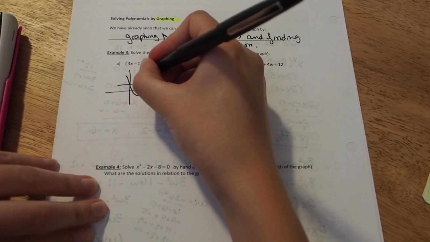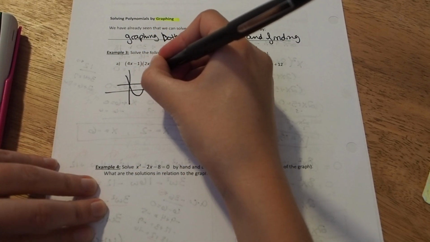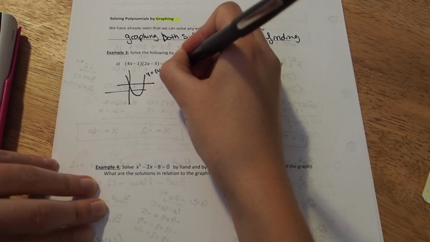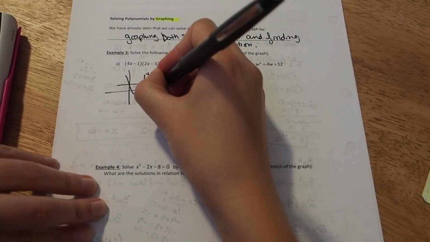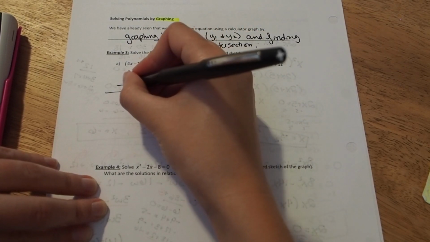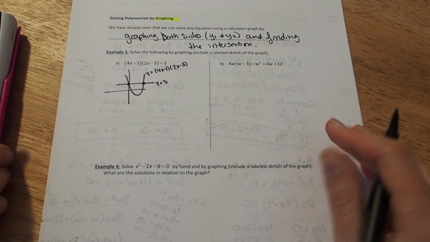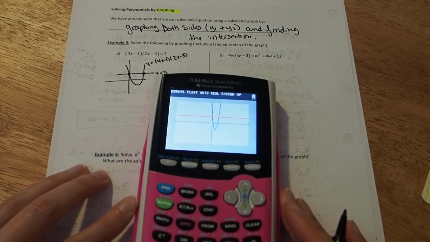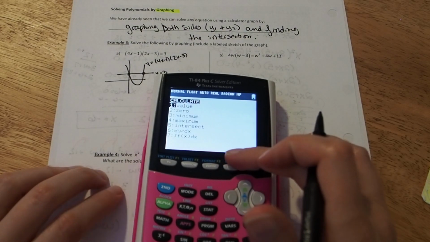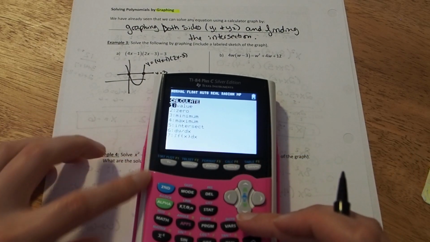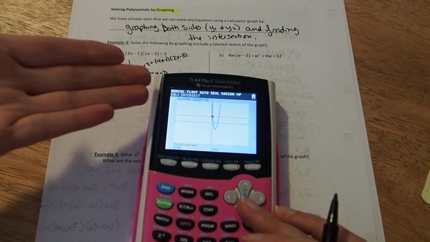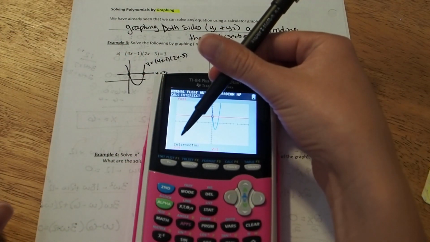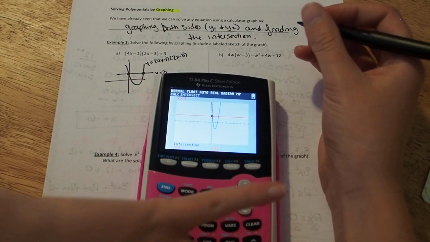And a labeled sketch. The curved equation is y equals 4x minus 1 times 2x minus 3. The straight equation is y equals 3. And what I want to find are these two intersection points. So going back to my calculator screen, to find the intersection points, second calculate, second trace, go to the calculate menu, option 5 is intersect. Hit enter for first curve, enter for second curve, enter for guess, and it finds the first point. It says intersection is at 0, 3.